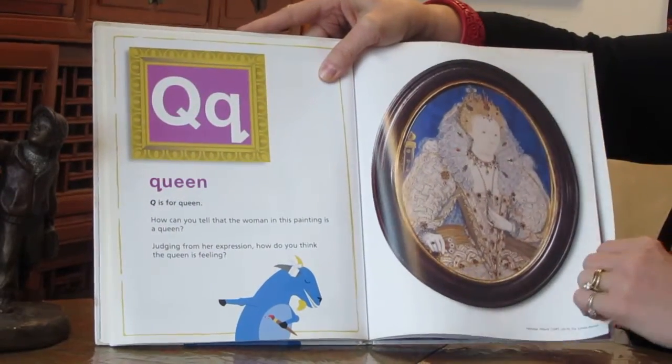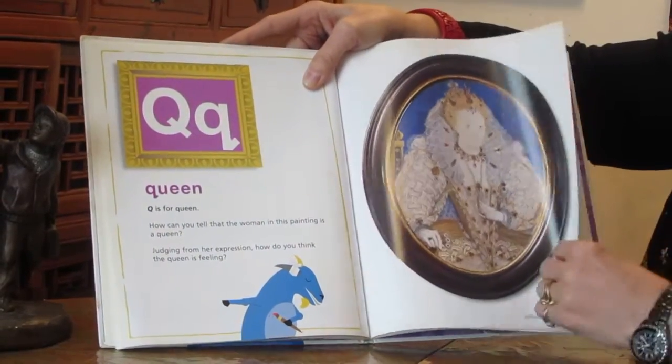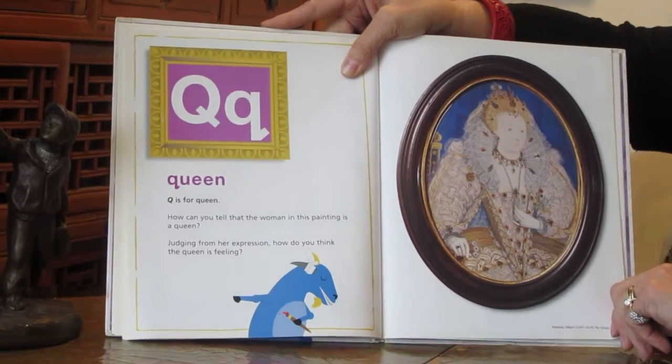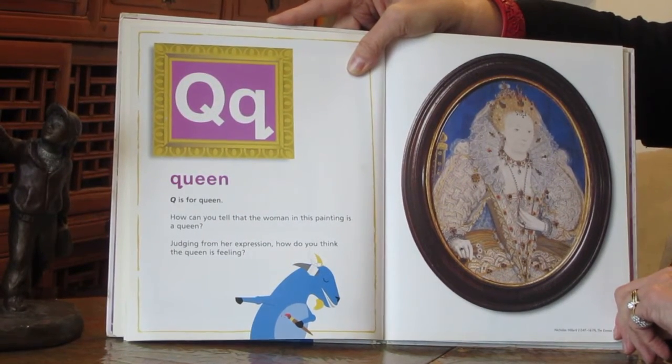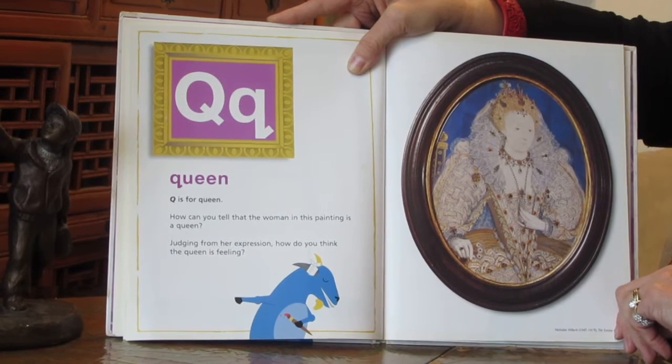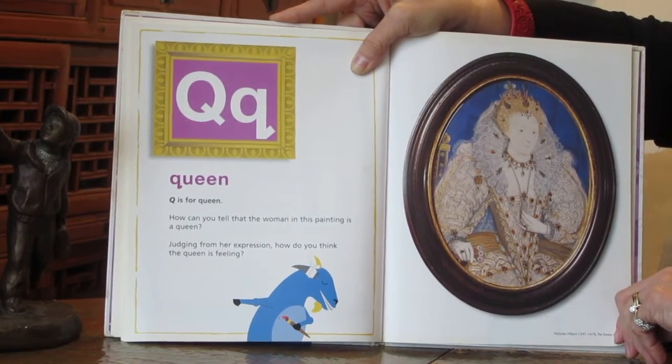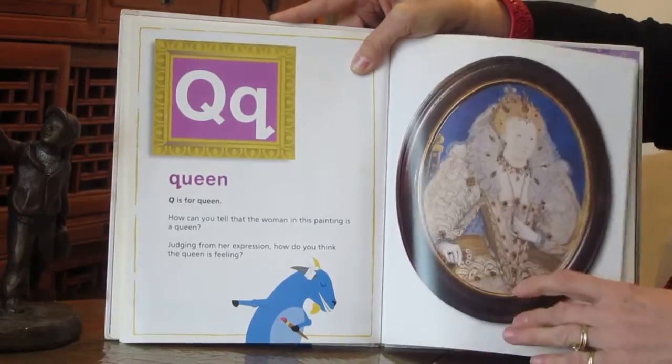Q. Q is for queen. How can you tell that the woman in this painting is a queen? Judging from her expression, how do you think the queen is feeling in this painting?